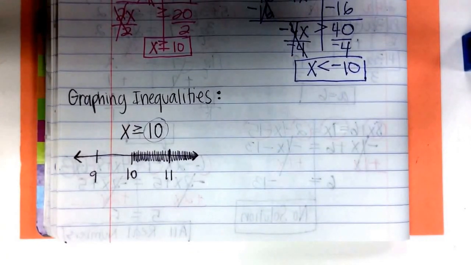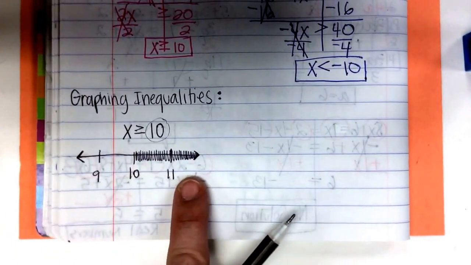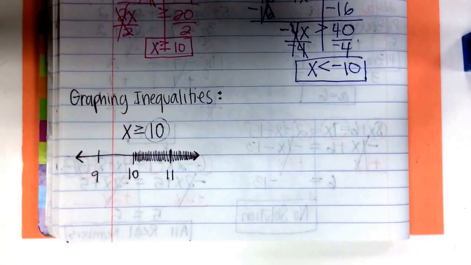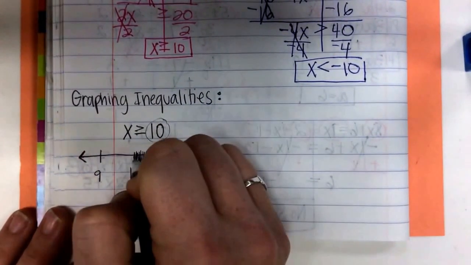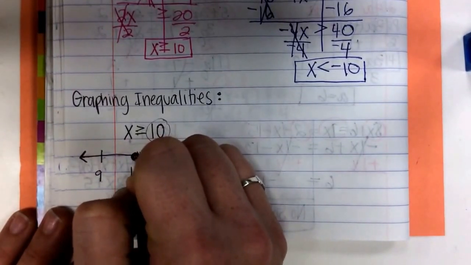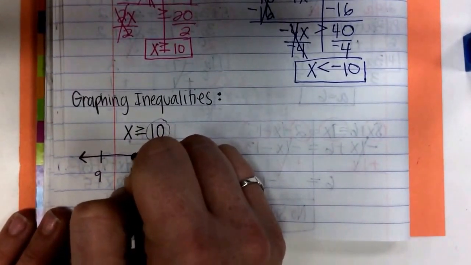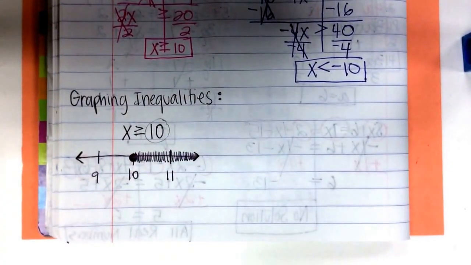Luis. The types of numbers that are greater than 10 are to the right on our number line. Could it be equal to 10? Yeah, that's what this line means. So I'm going to also put a filled in dot right smack dab on top of 10, because it could be 10.